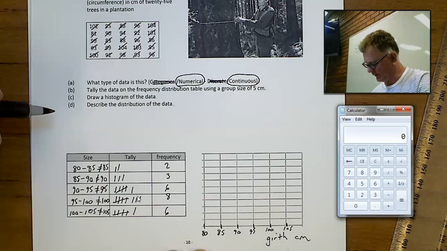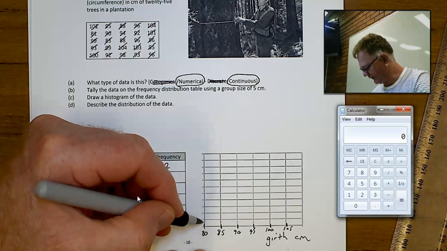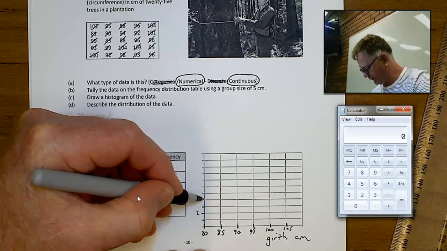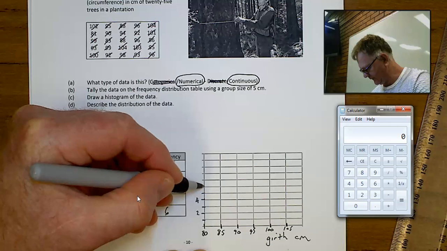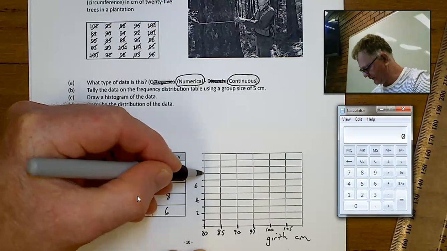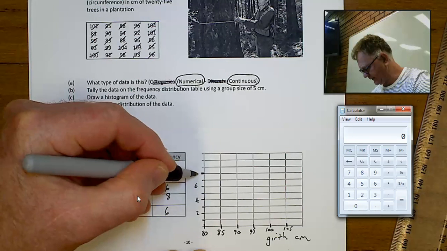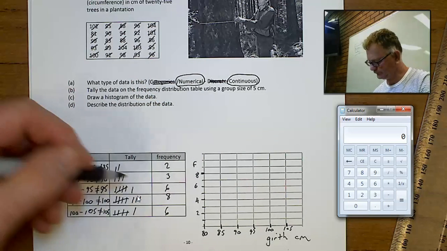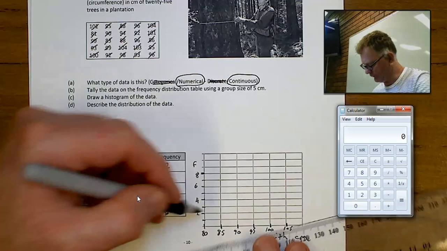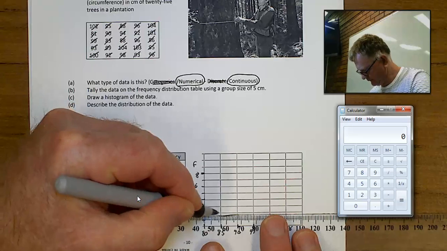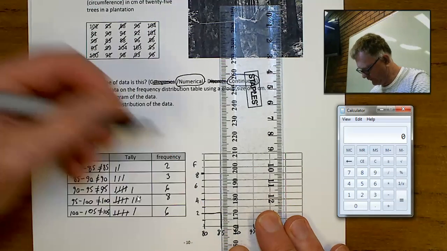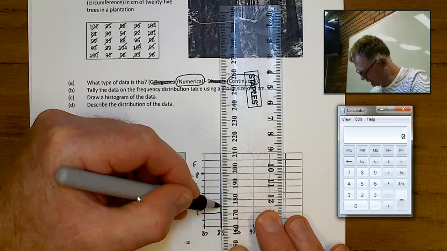And my columns have to go up to, the biggest number is 8, so we'll go 1, 2, 4, 6, 8. These are frequencies. And the first one goes up to 2. The next one goes up to 3.